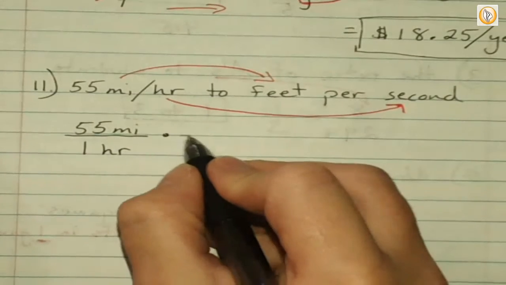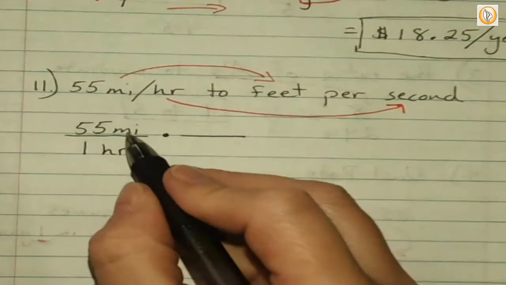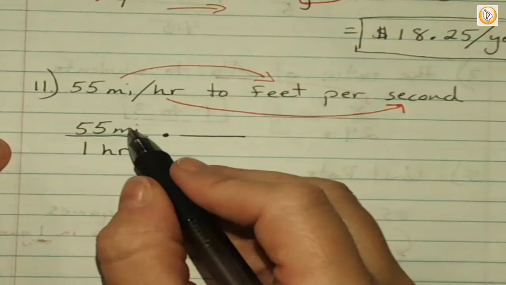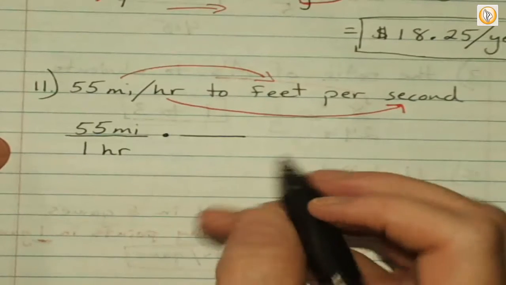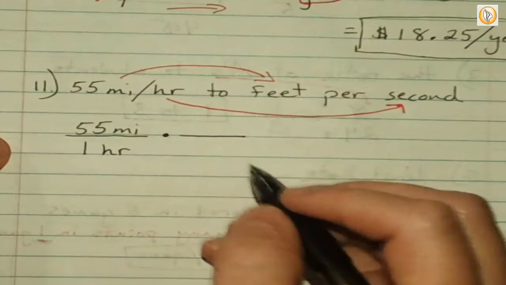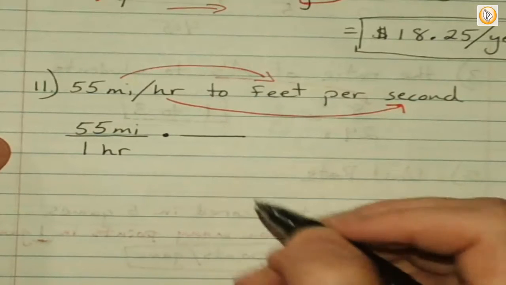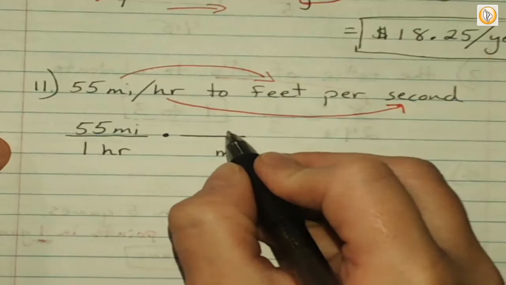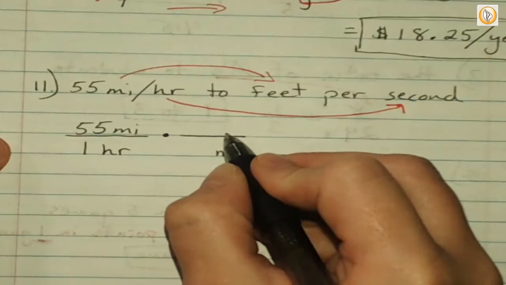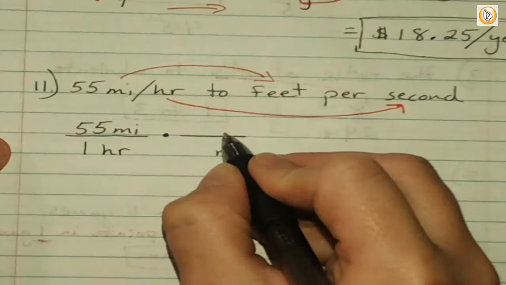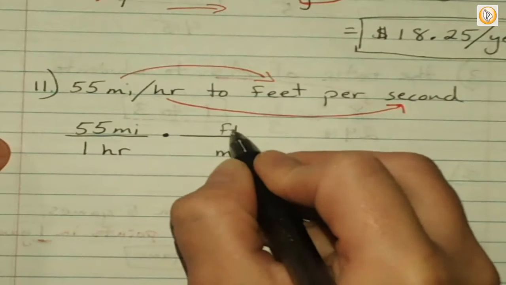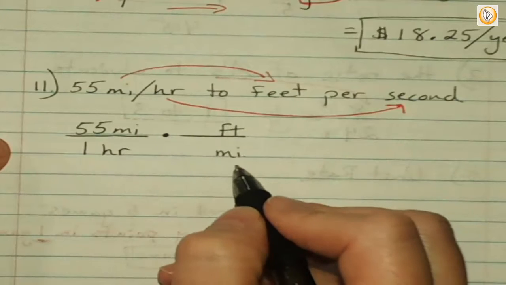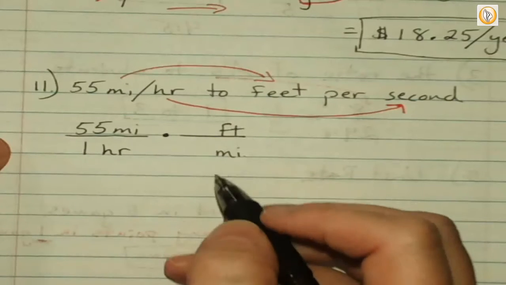All right, times. Okay, Whit. We're going to get rid of miles first. And by the way, you could get rid of hours first, but I always start at the top. So, Whit, I want to get rid of miles. So, do I put miles on the bottom or the top? So I can cancel out. Very good. What do I put on the top? Feet. Yes, sir. Good job. Okay, so I got miles going diagonal so I can cancel out and feet at the top.